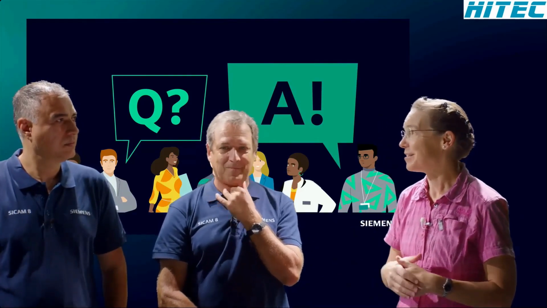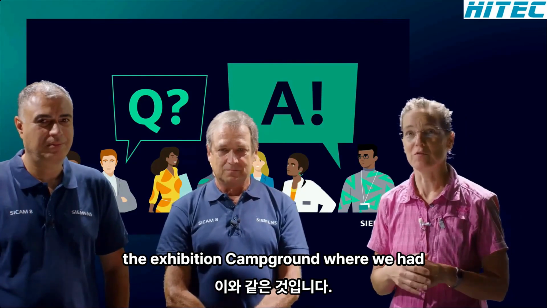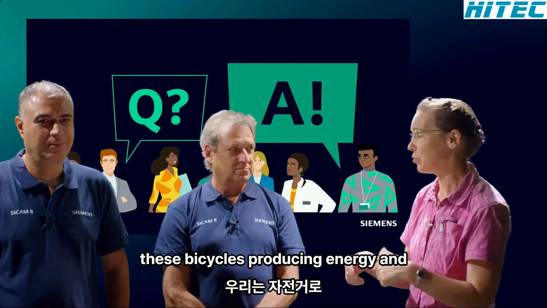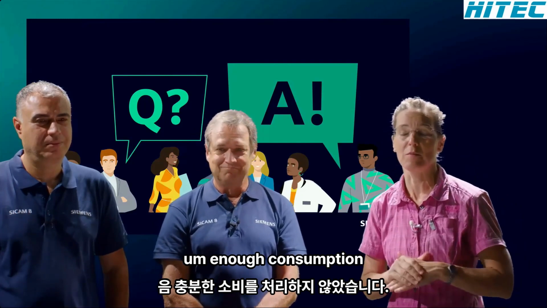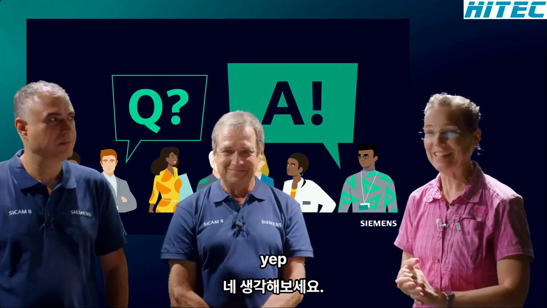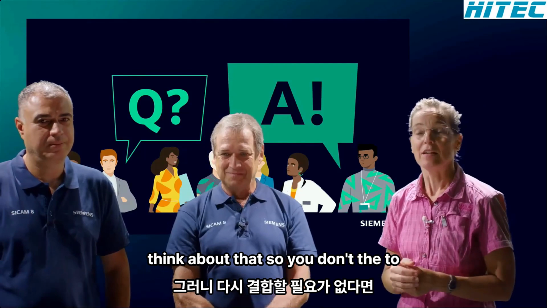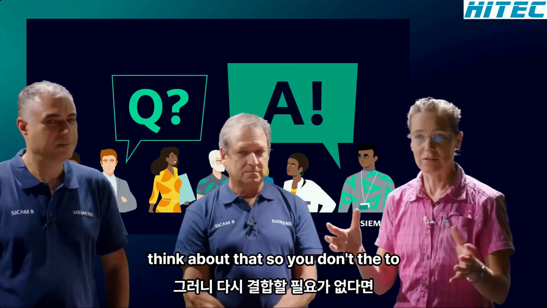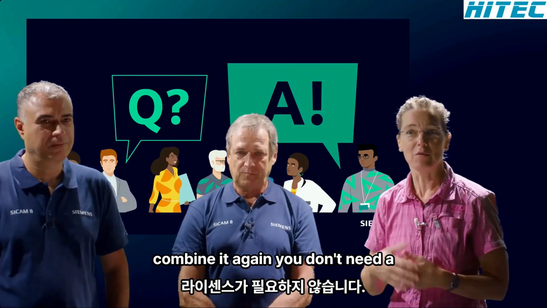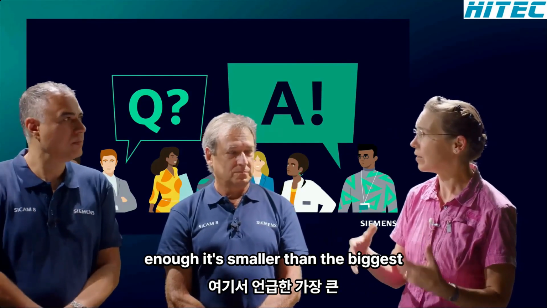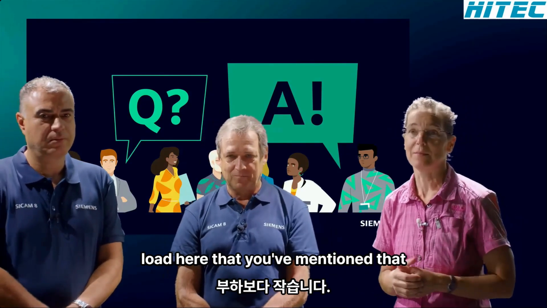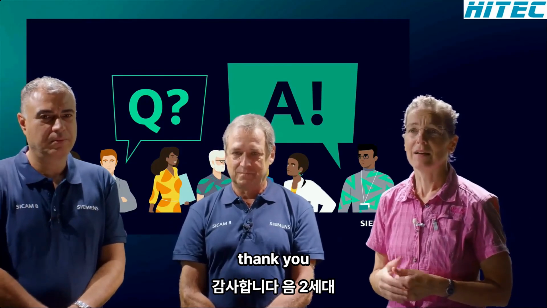I know that we had something like this in Munich on the exhibition fairground, where we had these bicycles producing energy and didn't take care of enough consumption on the booth. So you don't need a license if the generation is small enough, smaller than the biggest load. Yeah, you mentioned that. Thank you.